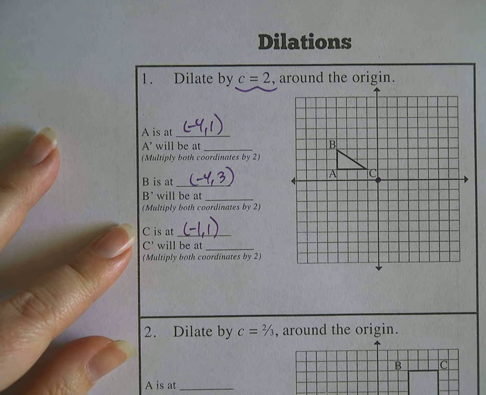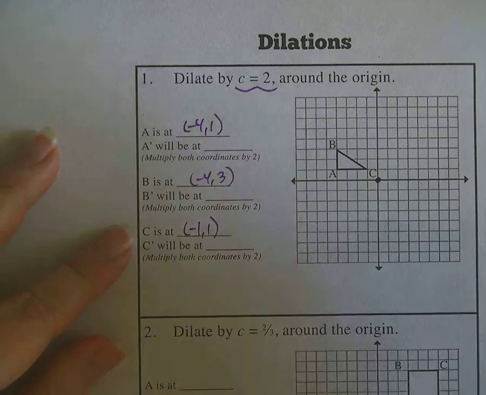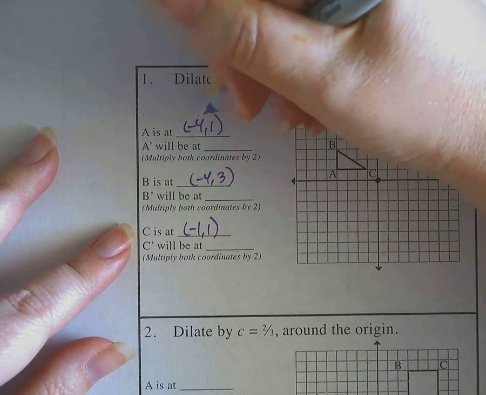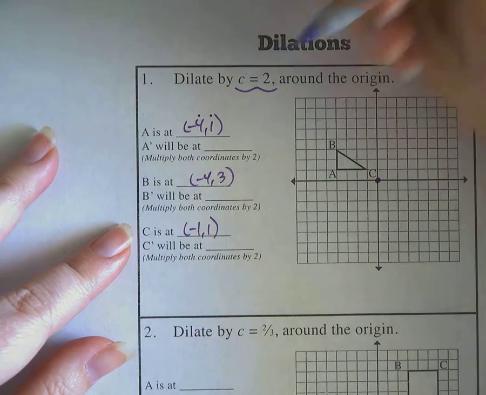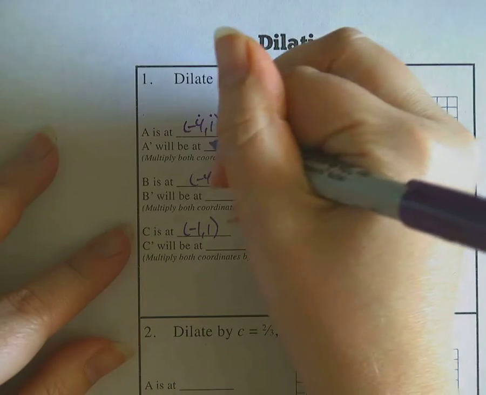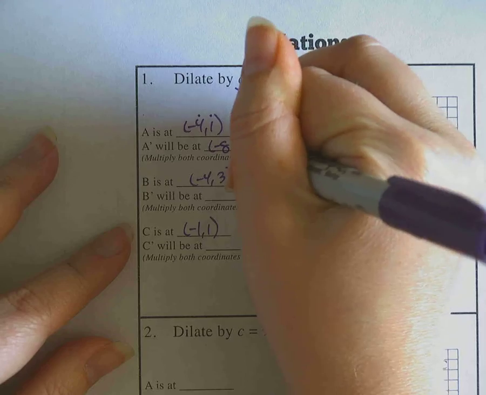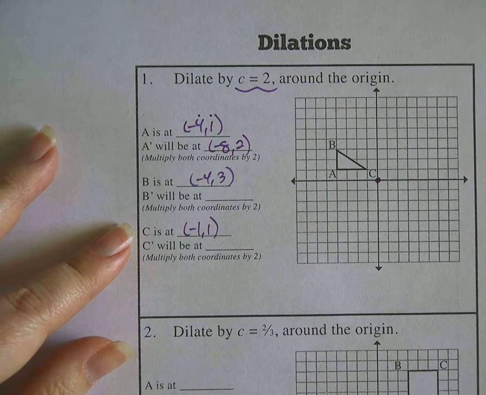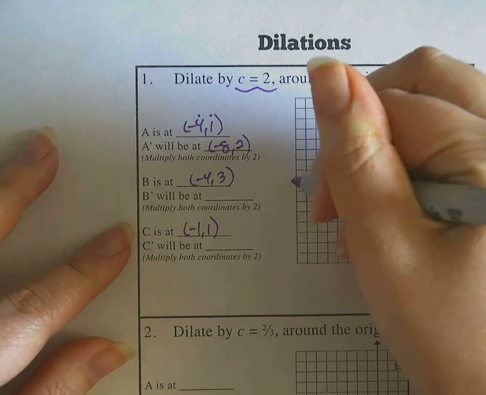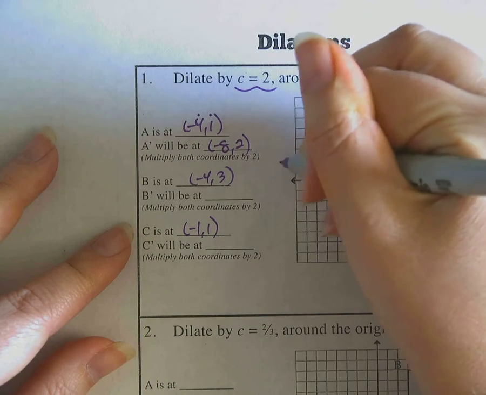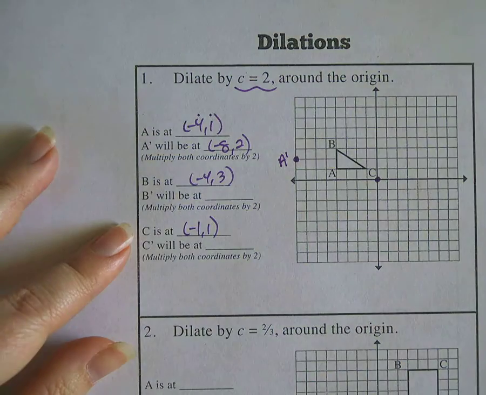Now when we dilate by a scale factor, in this case 2, all we're doing is taking each of these points and multiplying them by 2. So -4 will get multiplied by 2, and +1 will get multiplied by 2. So the new point will be -8, +2, which will be 1, 2, 3, 4, 5, 6, 7, 8, 1, 2, right here. So A prime, the new A, is going to be at -8, +2.